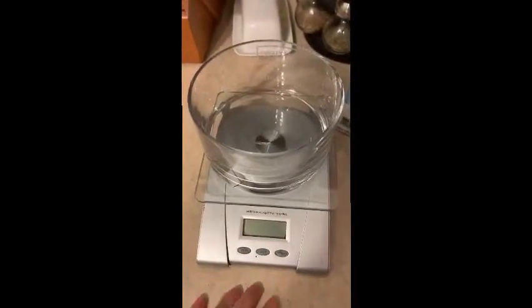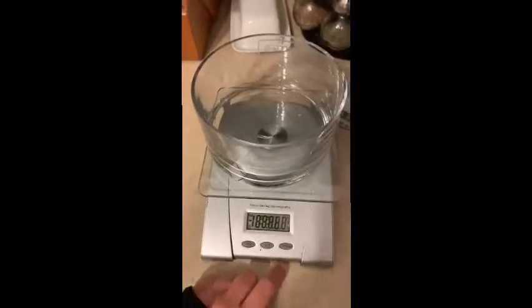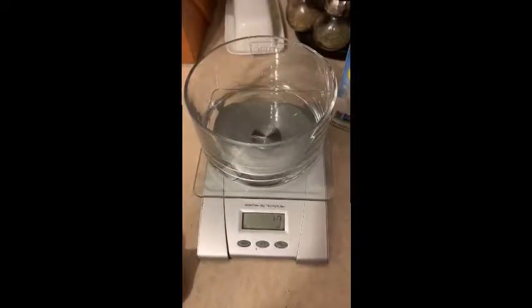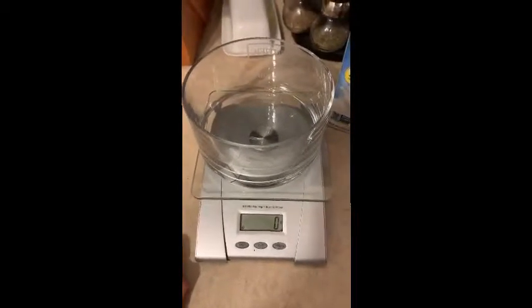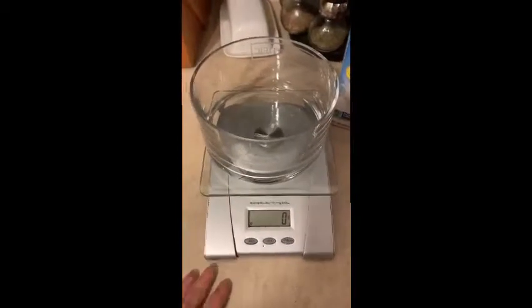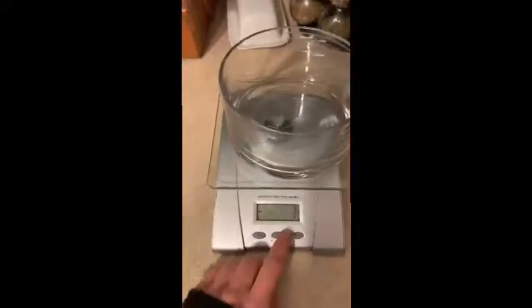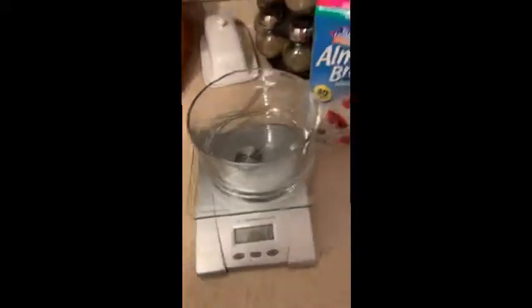So once we have our bowl on the scale, we turn it on. Want to make sure it's zeroed out, so if it said something other than 0, like if I added the bowl afterwards, I want to go ahead and hit 0.